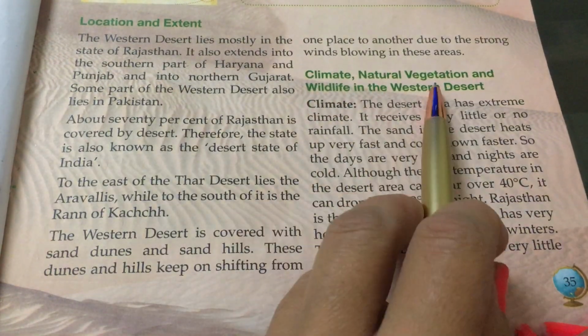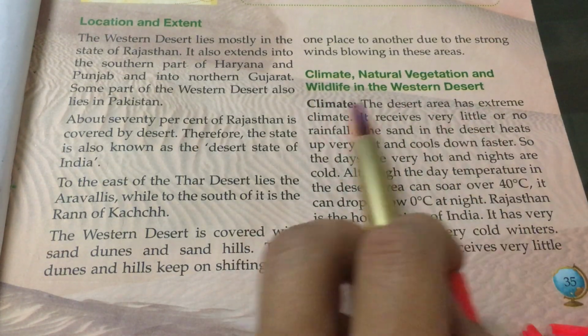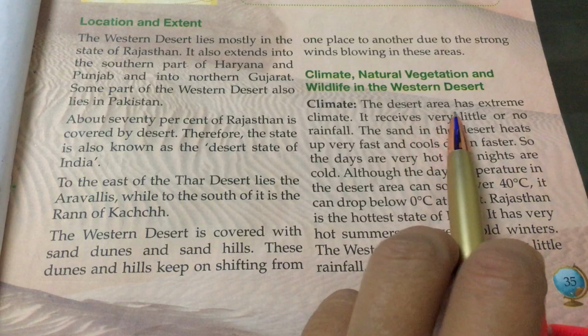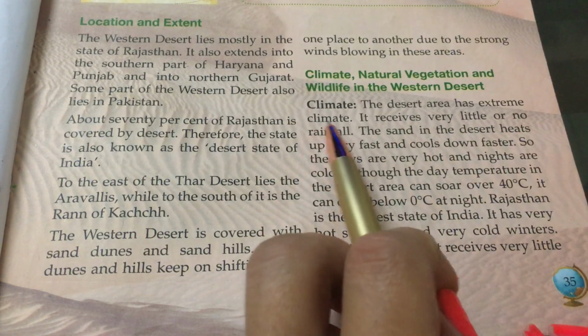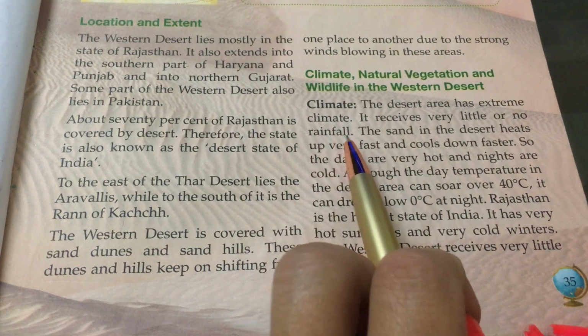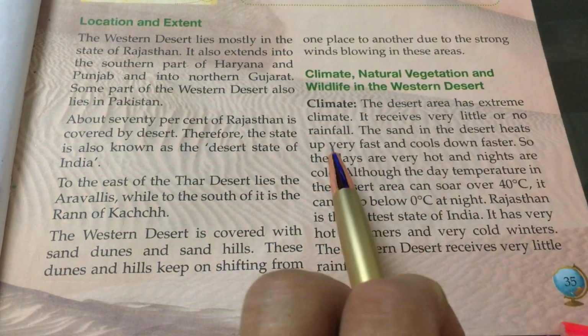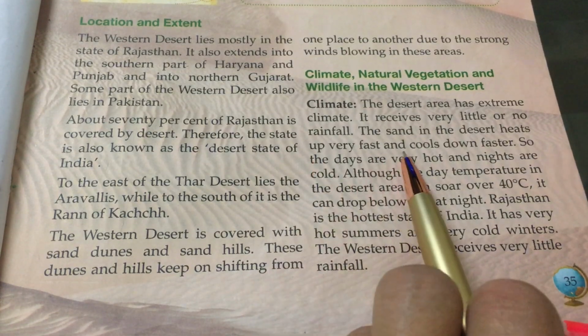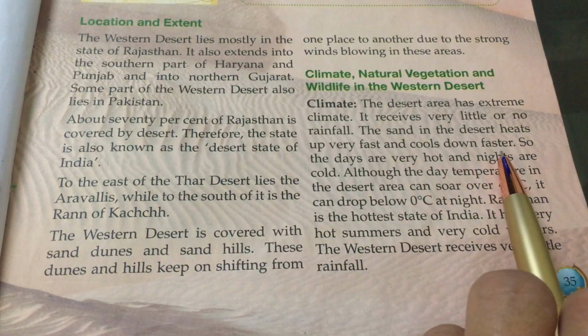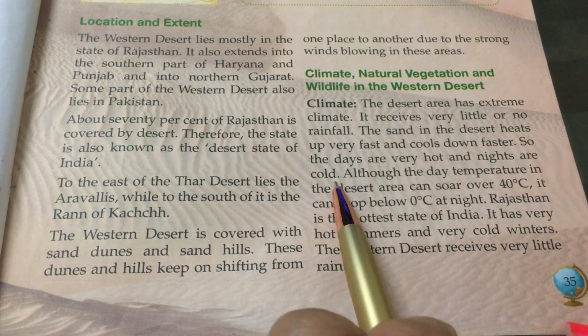Climate, natural vegetation, and wildlife in the Western Desert. The climate. The desert area has extreme climate. It receives very little or no rainfall. The sand in the desert heats up very fast and cools down faster, so the days are very hot and nights are cold.